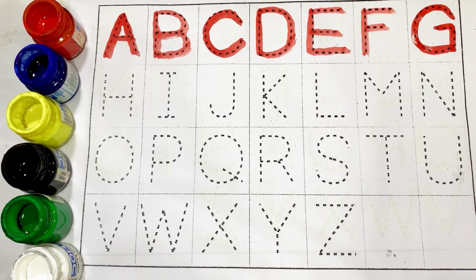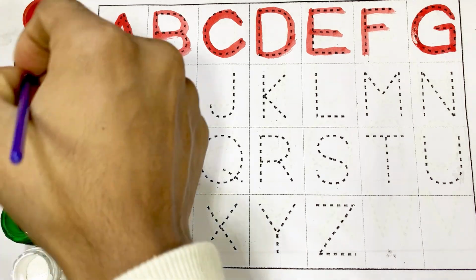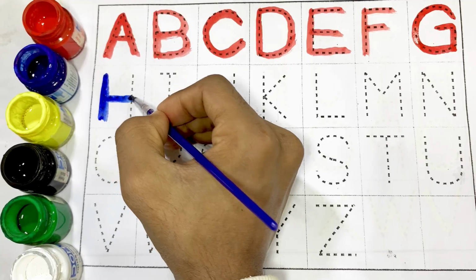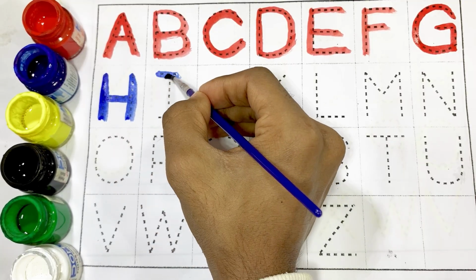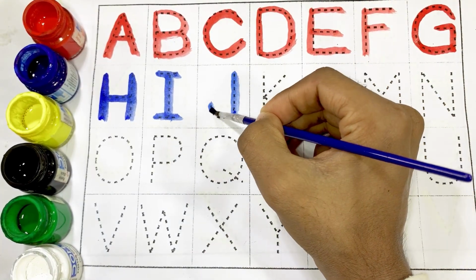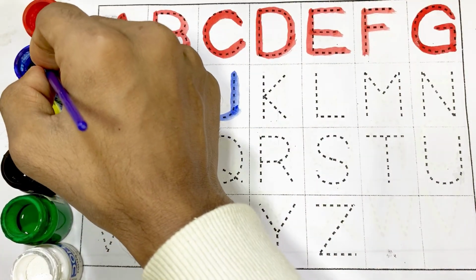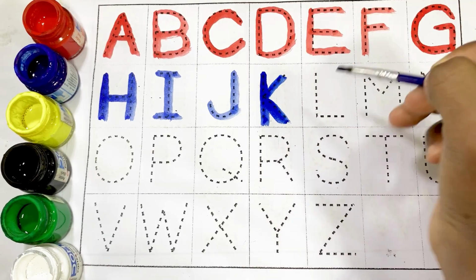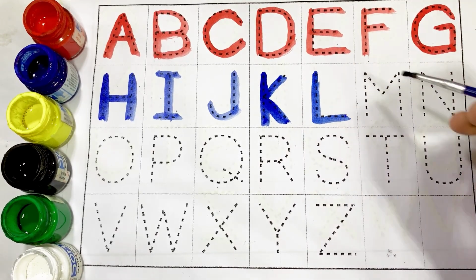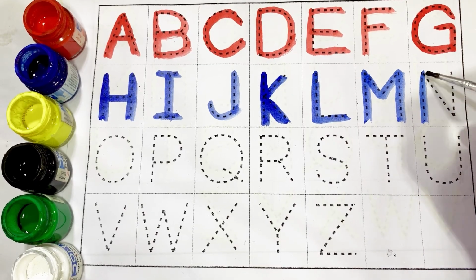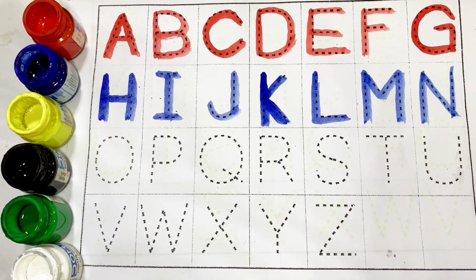Kids, now H. The alphabets of H, and you use blue color. This is H for helicopter. This is I for ice cream. This is J for joker. This is K for kite. This is L for lion. This is M for moon. This is N for nose.